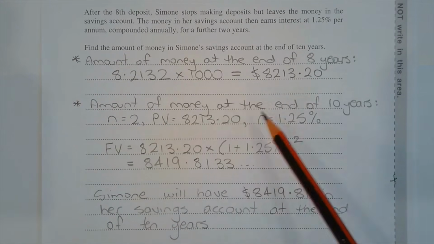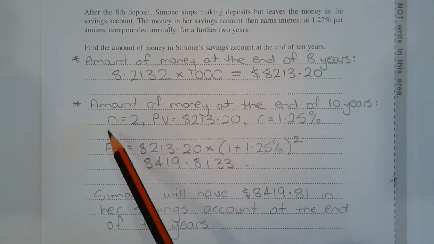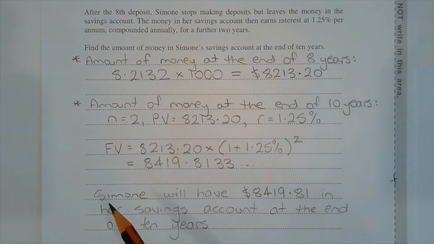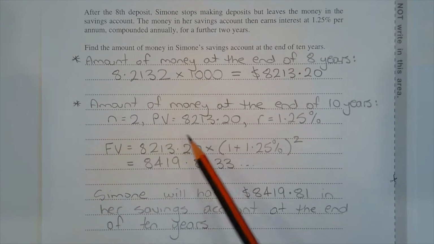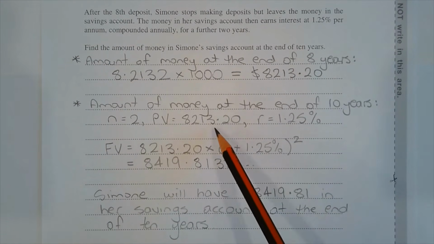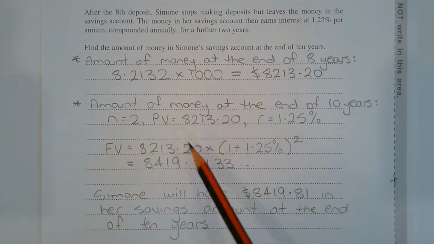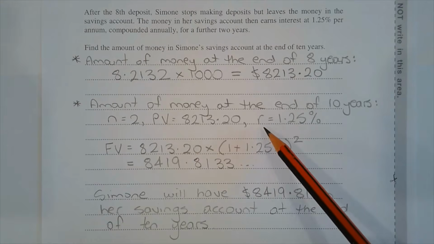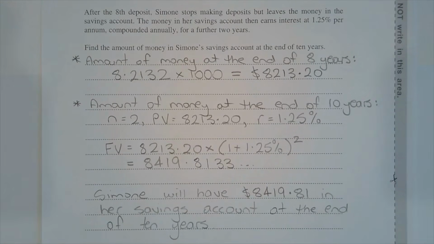Now, for the amount of money at the end of 10 years, we have n equals 2, since it's 2 more years after the 8 years. The present value is taken from the result of the first part of the solution, which is $8,213.20. So that's how much Simone has in the account at the start of the 2 years where she's not making any deposits. And the interest rate per annum is 1.25%.